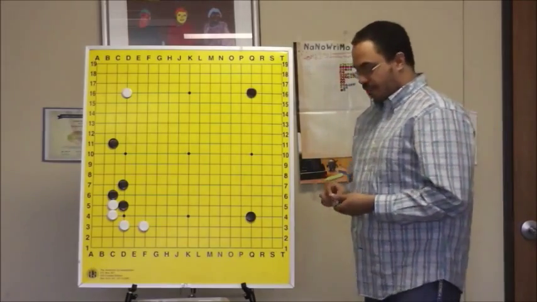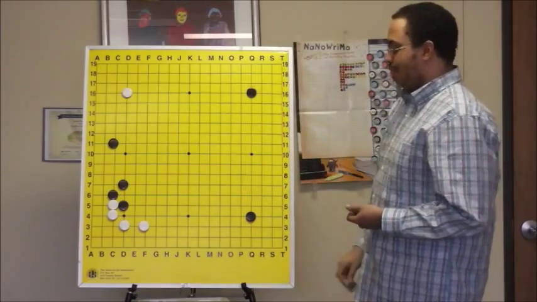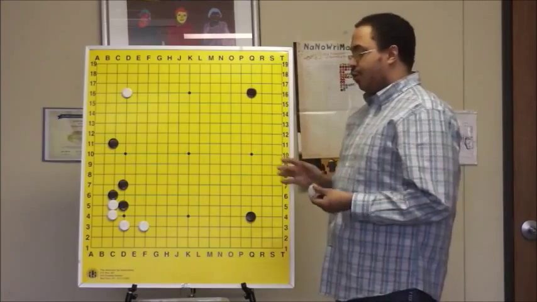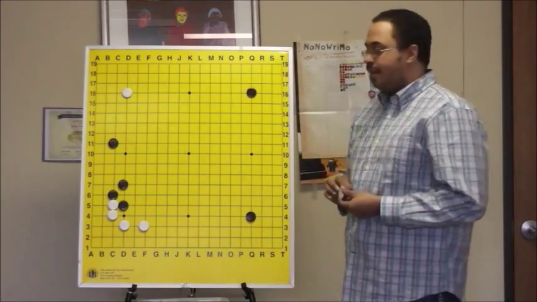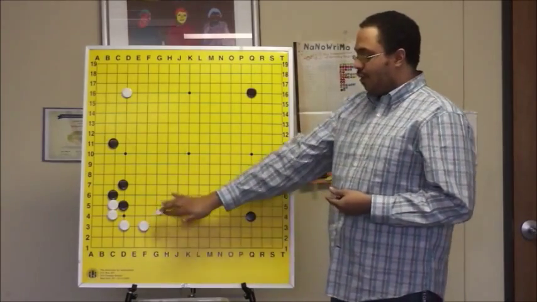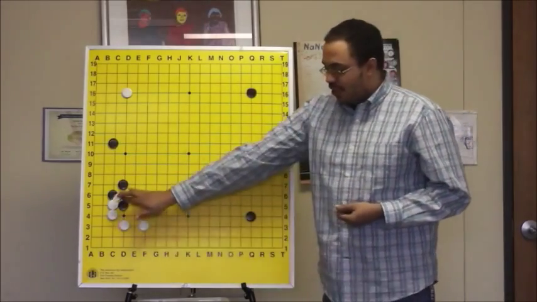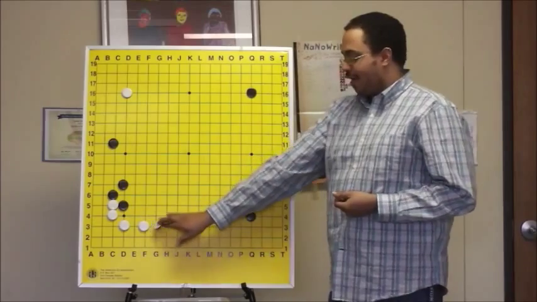So we've got this board. We have the standard sequence on the left side. It's very well known. If you don't know about it, there is a lecture on that. This one is where white takes the corner and black takes the side. So let's look at these white stones. White has a low stone here.